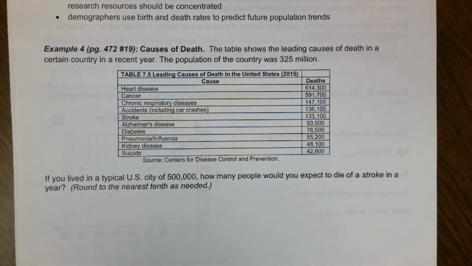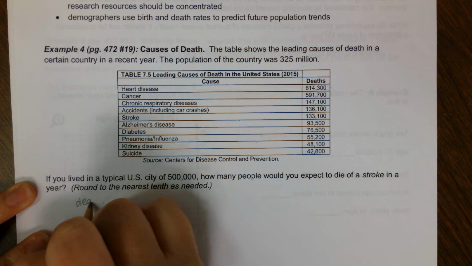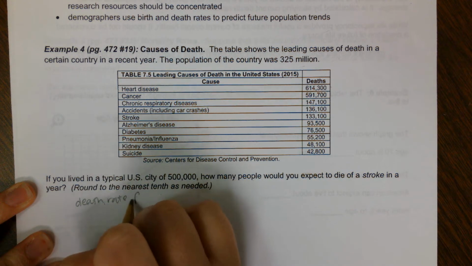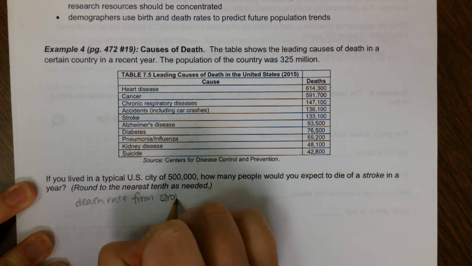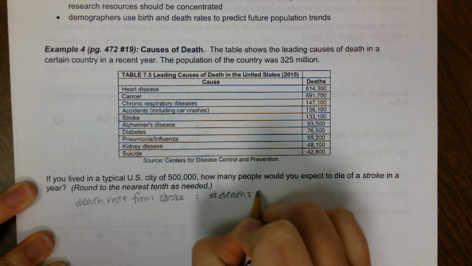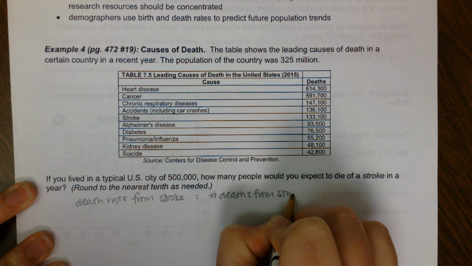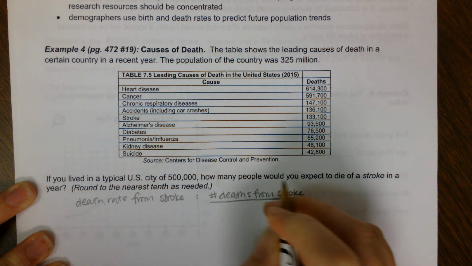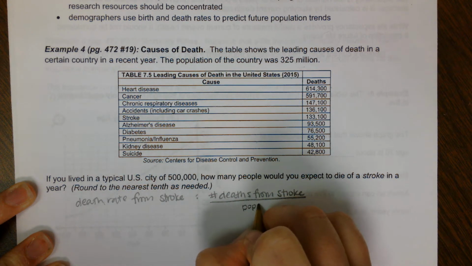Okay, so to figure this out, we first have to figure out the death rate of a stroke. So we need to know the number of deaths from stroke out of a total population.